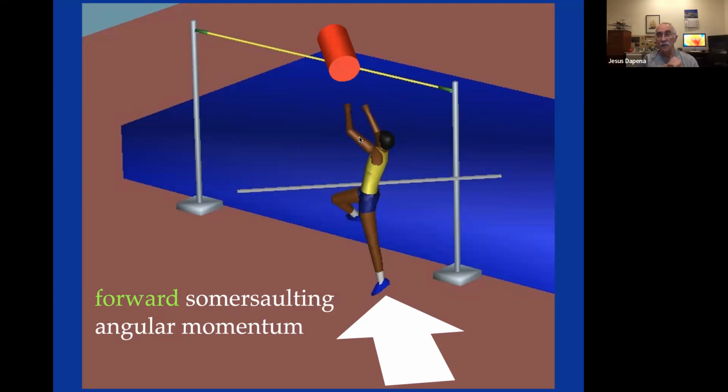Our high jumper wants the body to be horizontal but perpendicular to the bar. So our high jumper is going to have not only this forward somersaulting rotation, our high jumper is also going to have at the same time a lateral somersaulting rotation.